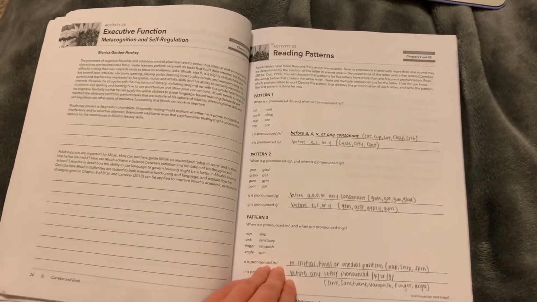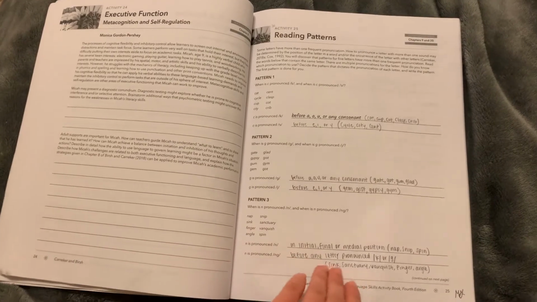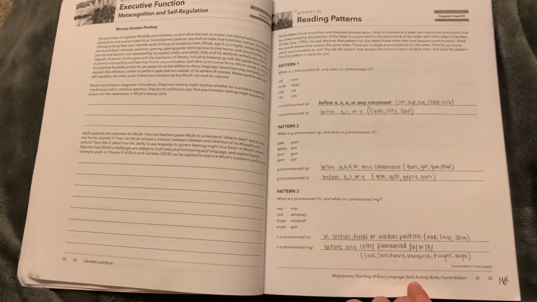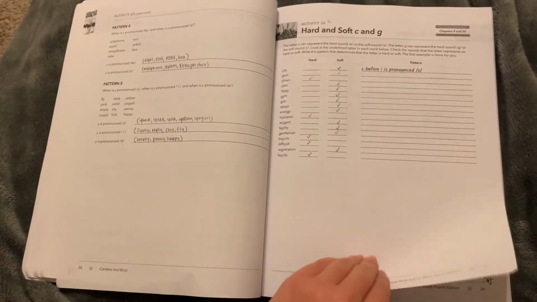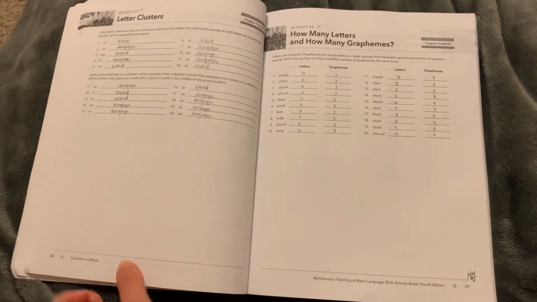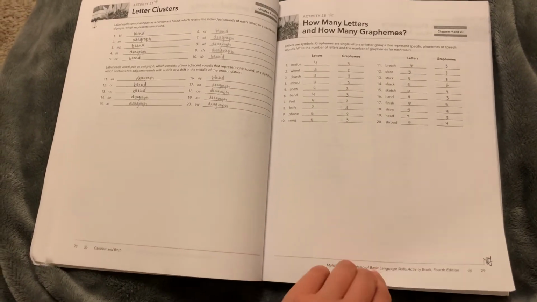Okay, reading patterns, went over that, and different ways to say different letters and words. Again, more graphemes and letters.